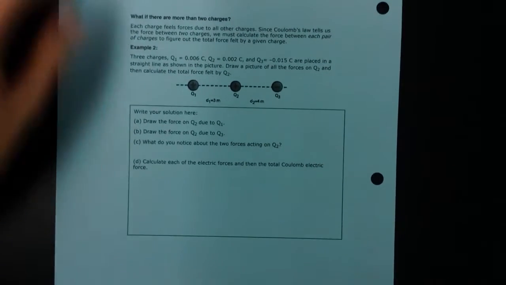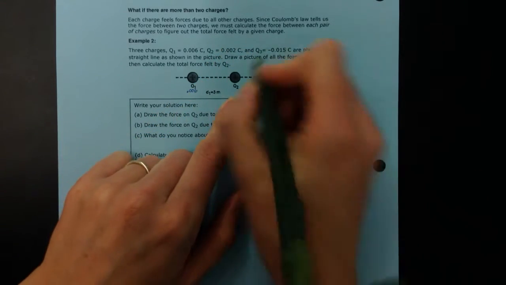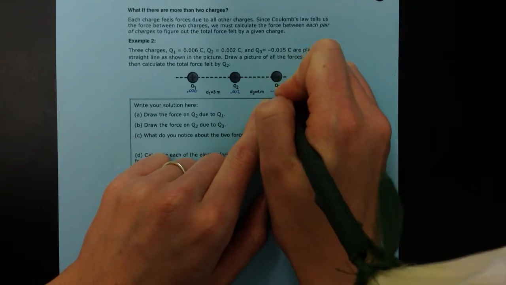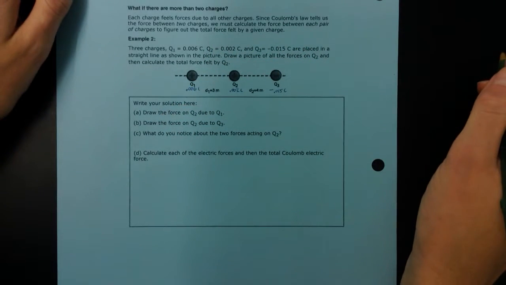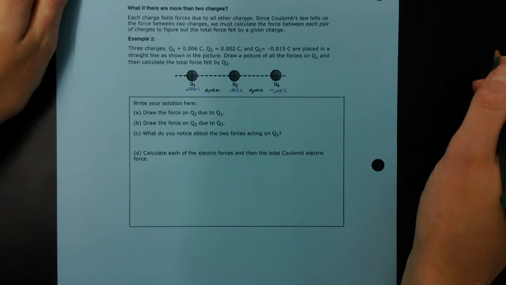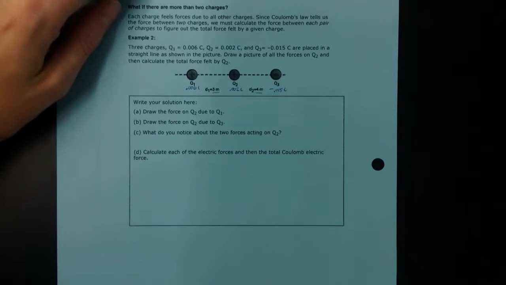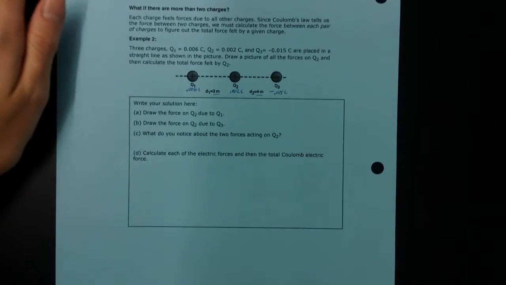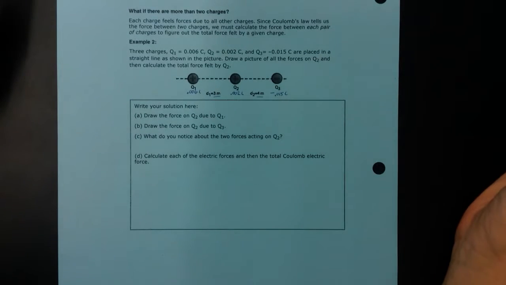So it says that we've got three charges: Q1, which is 0.006, Q2, which is 0.002, and Q3, which is negative 0.015 coulombs. They're on a straight line. We're drawing the picture. And it tells us the distance right here: 3 meters and 4 meters in between those. And it says we need to draw a picture of all the forces on Q2 and then calculate the total force felt by Q2.